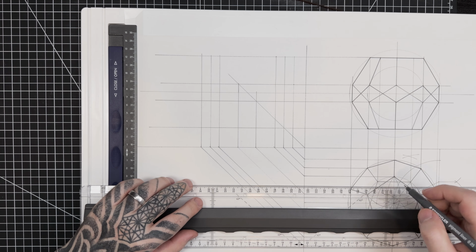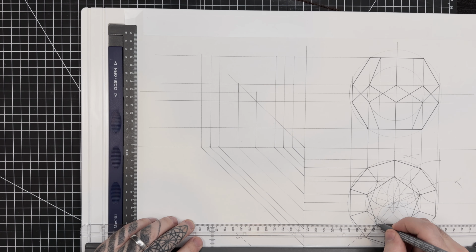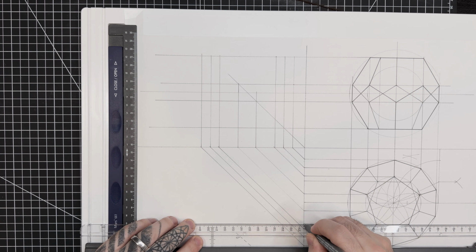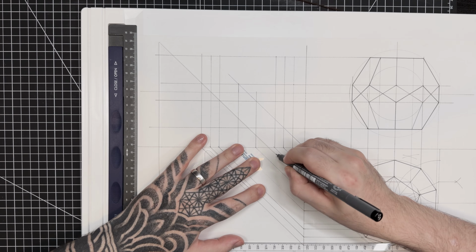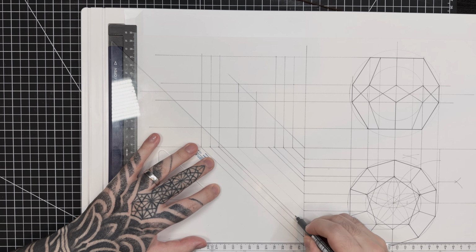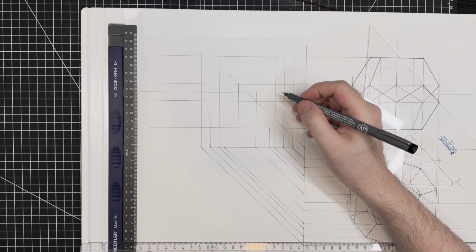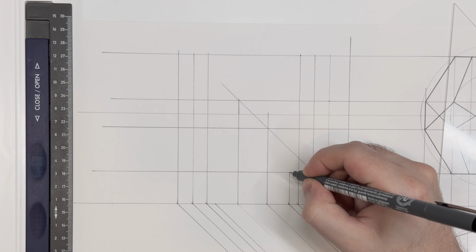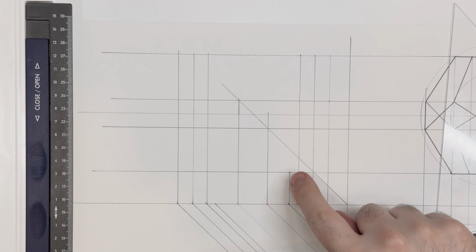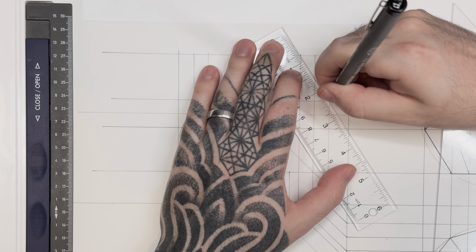I'm gonna need these two lines as well. So these are gonna be the first points of our view. So let's just connect them.